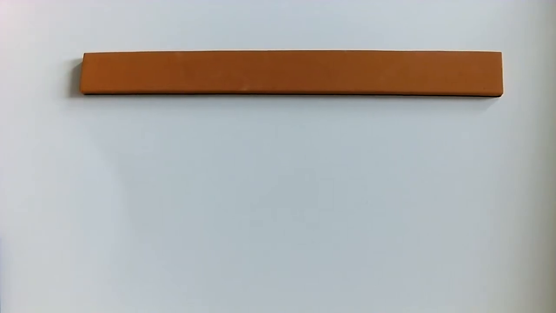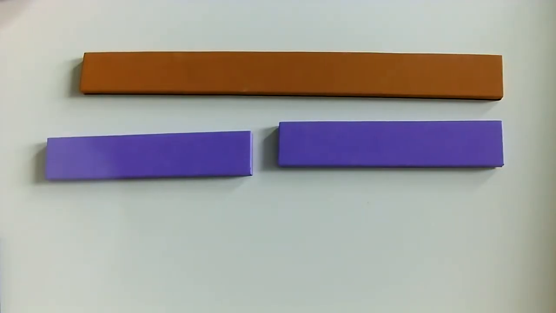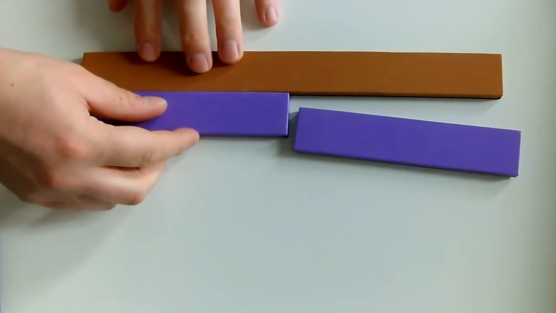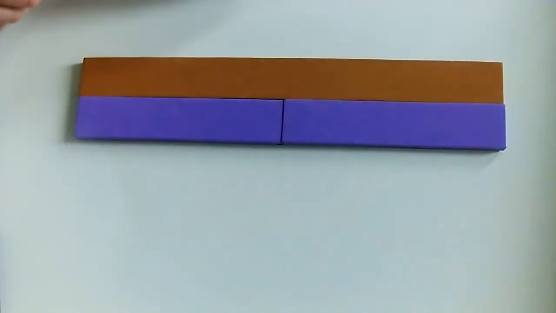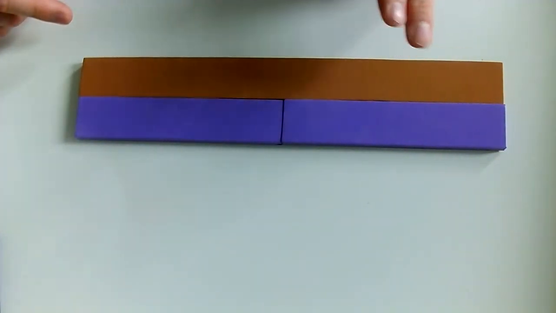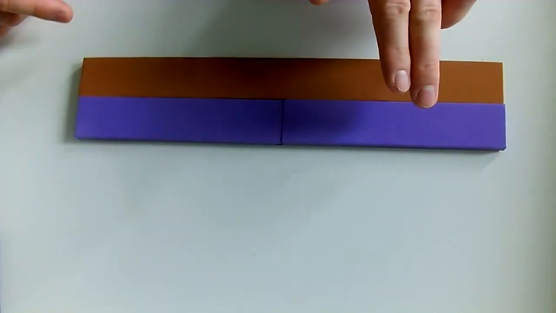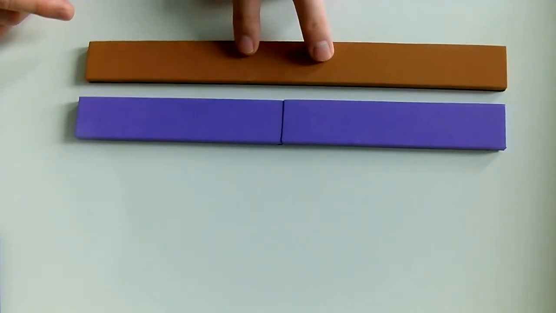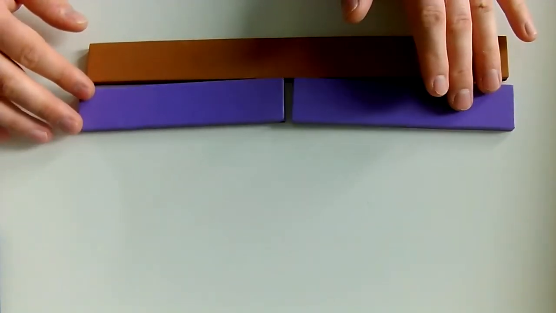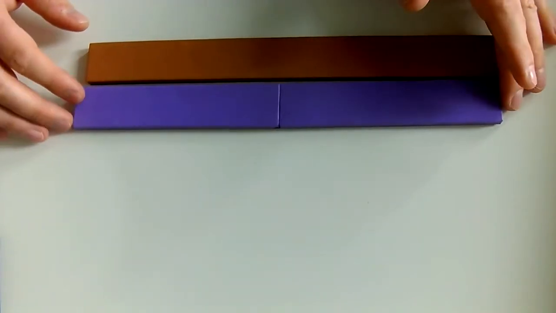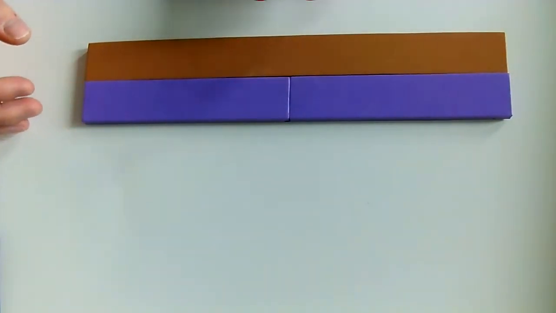So I'm going to cut this into two fractions first, okay? So imagine I've cut it in half. I now have two fractions there. This is one half, and this is another half. So now you can see that my one whole is made up of two halves. So I can say that one whole is the same, or the equivalent, as two halves, okay? But we can take this even further.